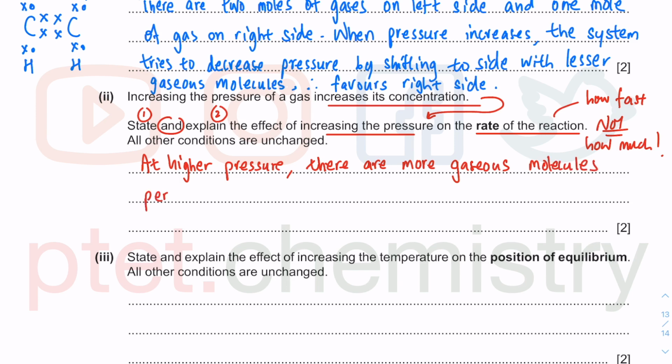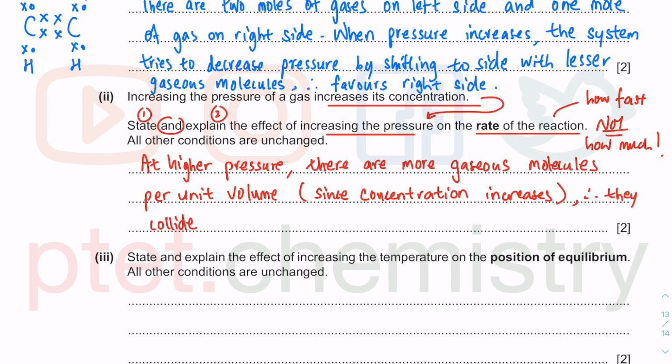And this is per unit volume since the concentration increases, because according to the question, concentration is in mole per dm cube. So since concentration increases as pressure increases, there are more gaseous molecules per unit volume, so they collide more frequently. The reacting particles collide more frequently.